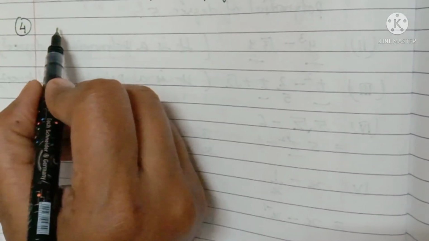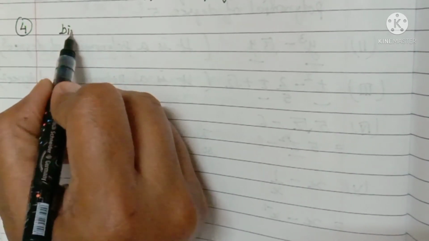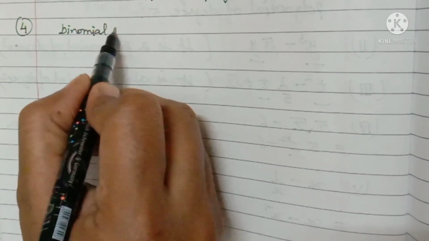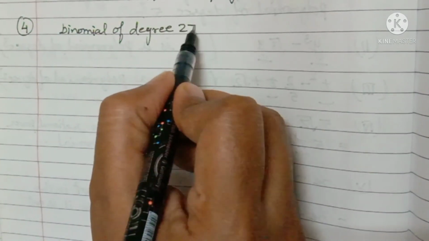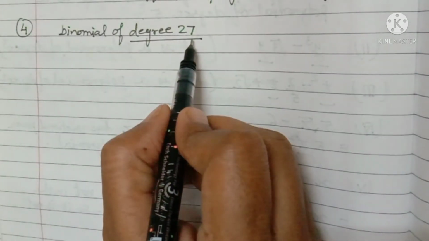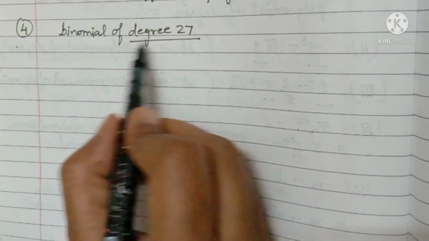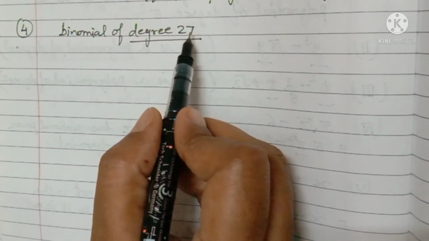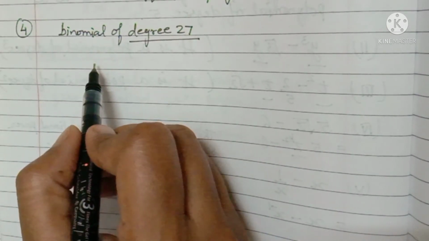Binomial of degree 27 means the highest power of x, if we are taking x as the variable, will be 27, and it is a binomial, so it will have two terms.